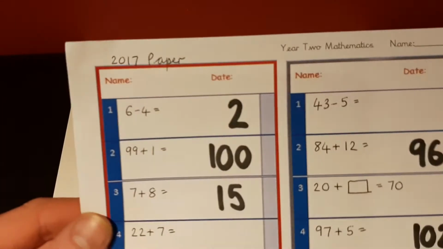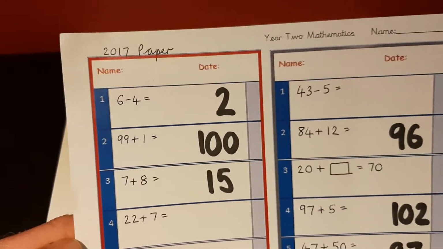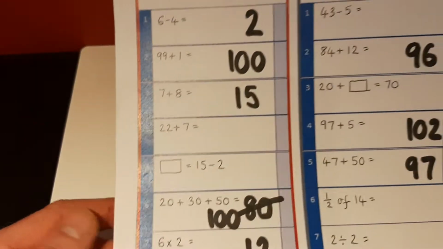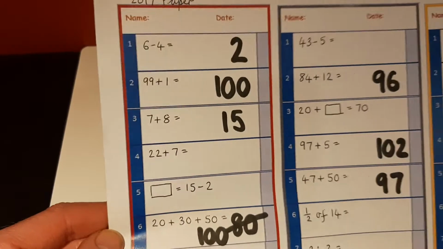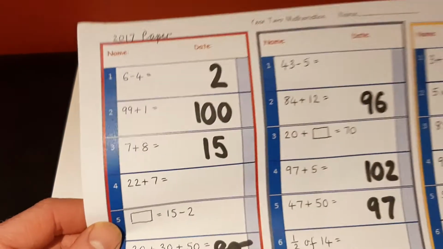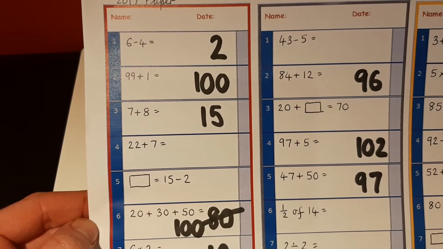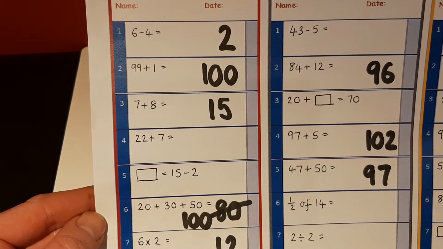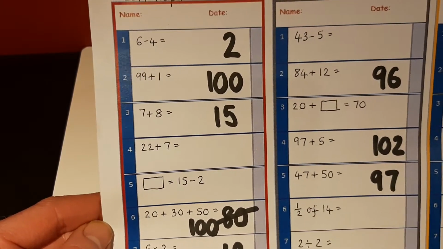This is for the 2017 paper. So we're going to start targeting different questions on these. So you can see on the bronze level, you've got the answers for question 1, question 2 and question 3. So you can check your own.